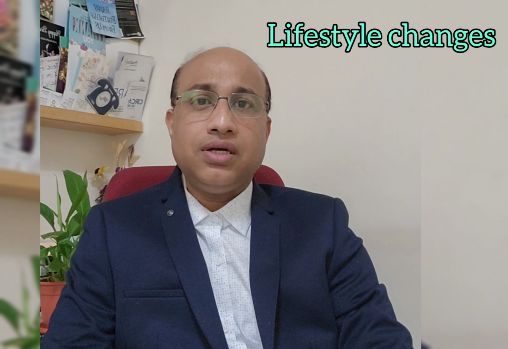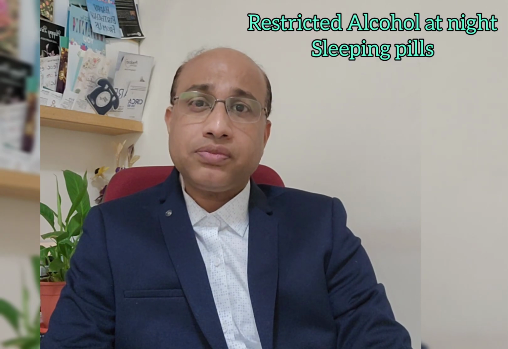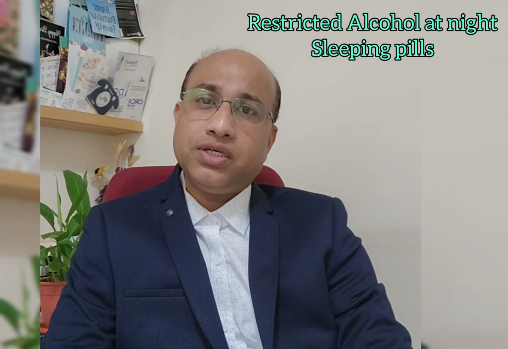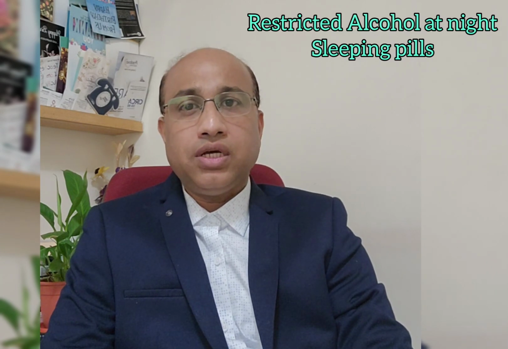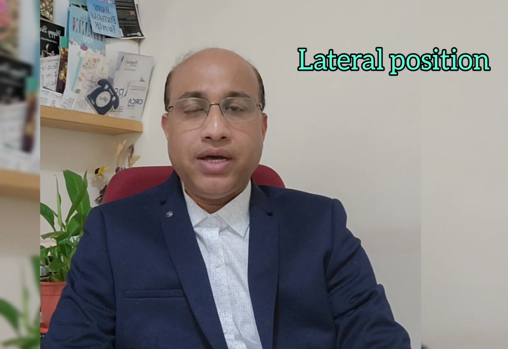The lifestyle changes in patients with obstructive sleep apnea consist mainly of weight reduction in those who are obese. So dietary measures and exercise are advised to these patients for weight loss. Apart from that, we also advise the patients to avoid alcohol if they consume alcohol, particularly before the sleep, because alcohol worsens the obstructive sleep apnea. Also, patients should avoid taking sleeping pills or anti-anxiety pills at night. We advise the patients to sleep in lateral position instead of sleeping on their back because that improves the obstructive sleep apnea. So these are some of the lifestyle measures which we advise the patients.